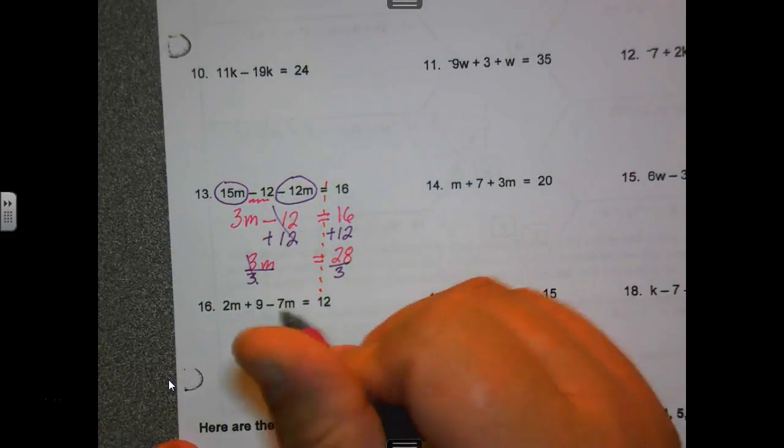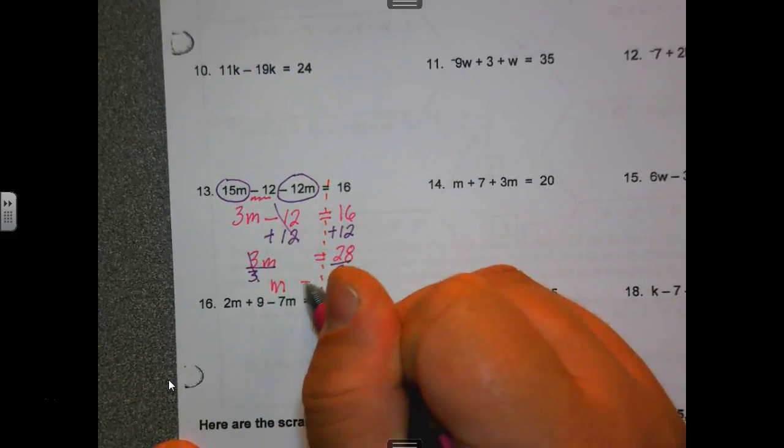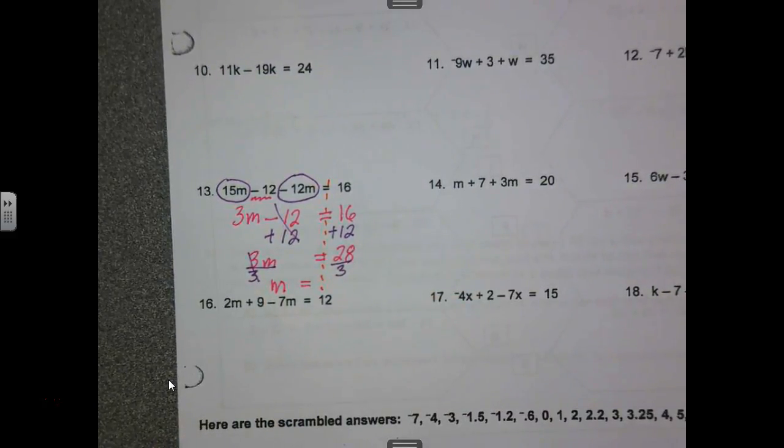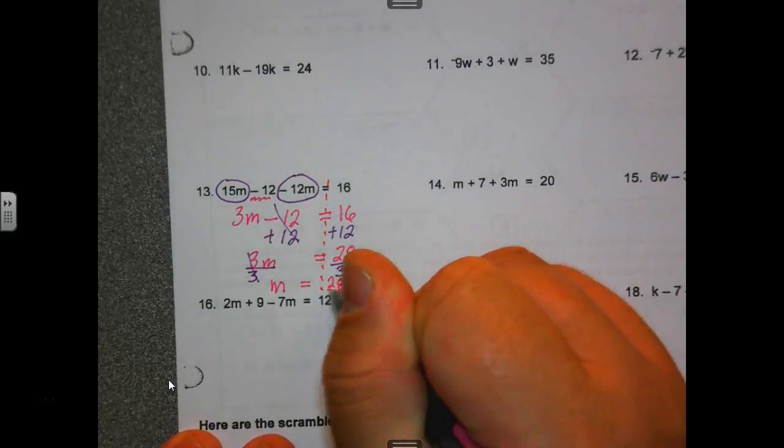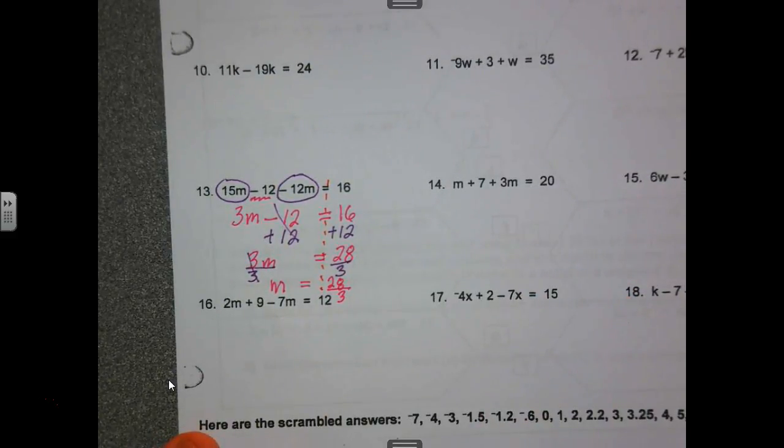And m equals, now if it would be 27, it would be 9. I would prefer that you actually leave it as an improper fraction. 28 thirds, make sure it's reduced. That's as far as we can go. If you want to make it a decimal, it would indeed be 9.3.